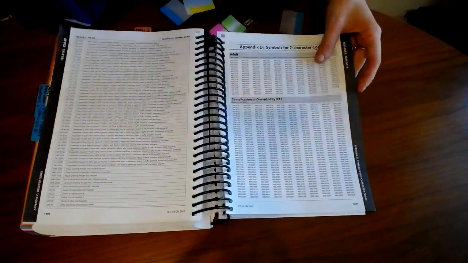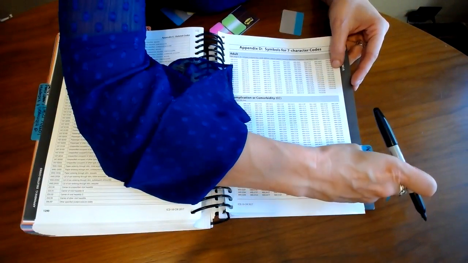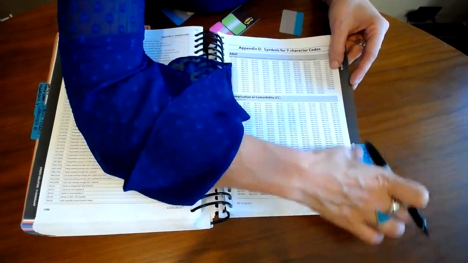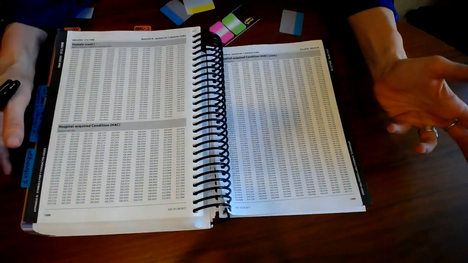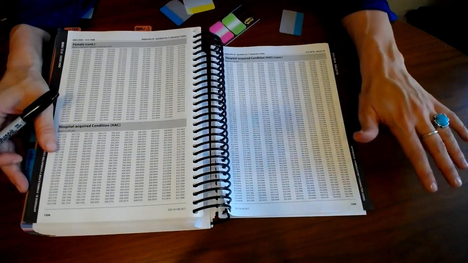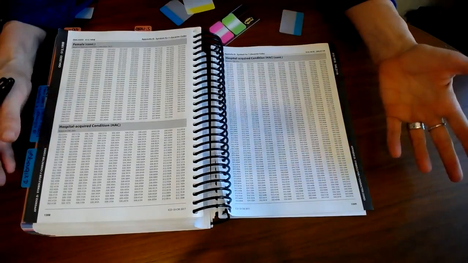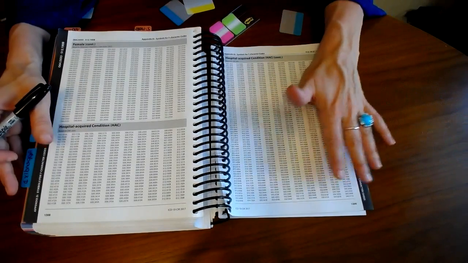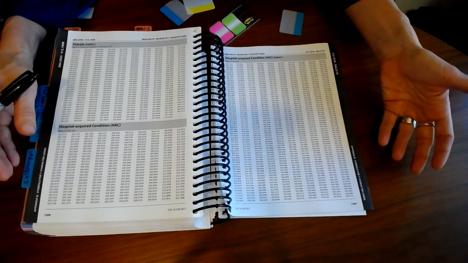Here's Appendix D, because there are certain hospital-acquired conditions released by CMS that CMS is instructing, and different payers and different facilities are instructing, this is a hospital-acquired condition. We are not responsible to pay for this. Does that mean that the patient pays for it? No. It means that the hospital is responsible for the cost which resulted from a hospital-acquired condition.